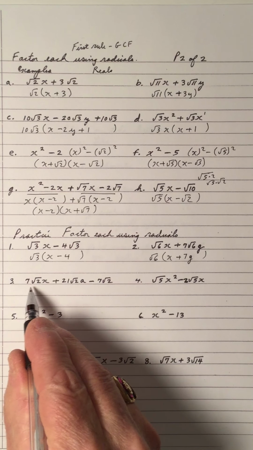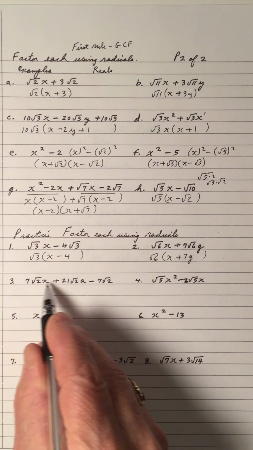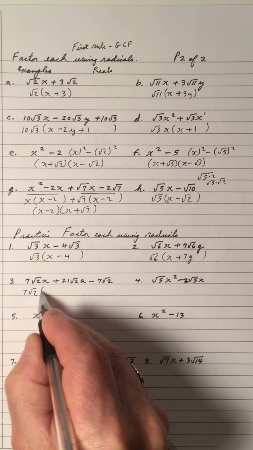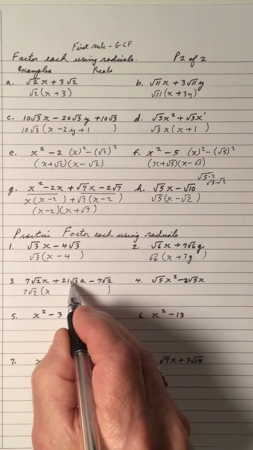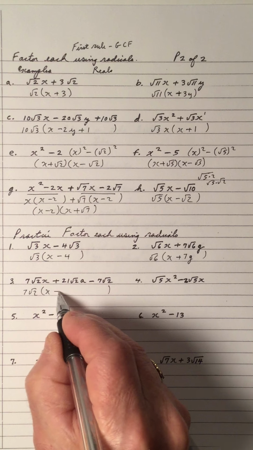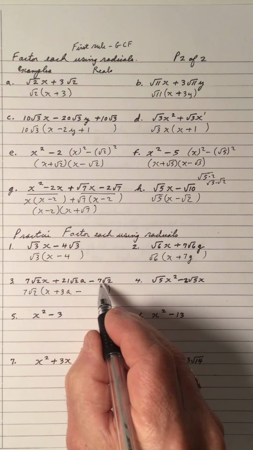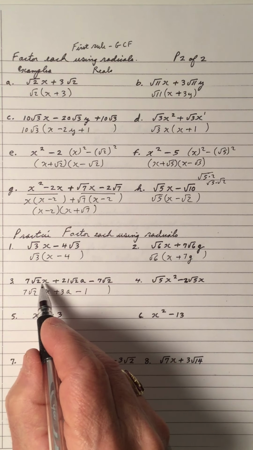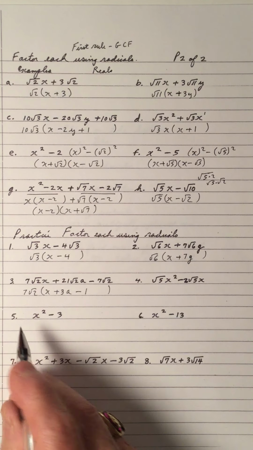And I see root 2 is common. I see a 7 is the smallest number. 7 is a factor in 21 3 times, so 7 root 2 is the monomial GCF. So that gives me an x. 21 root 2a divided by 7 root 2 gives me a plus 3a. Subtract root 2, 7 root 2 divided by 7 root 2 is a minus 1. Note we have 3 terms here, so we have to have 3 in here after we take the monomial out.